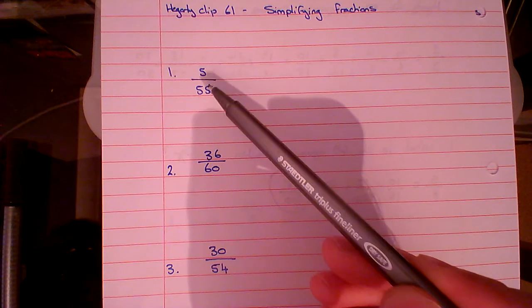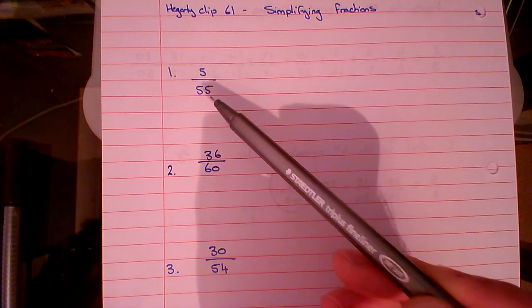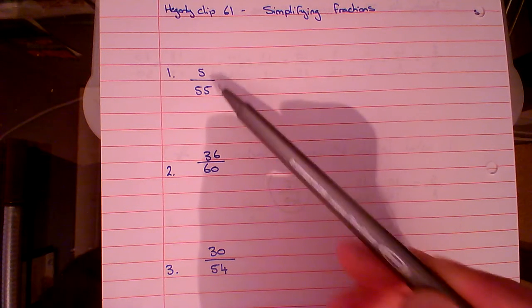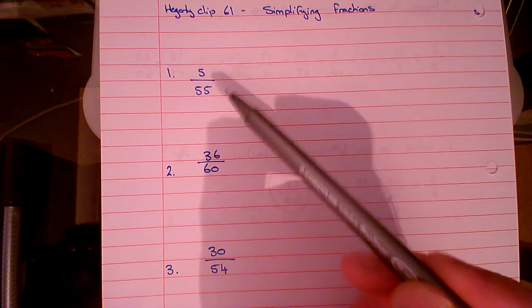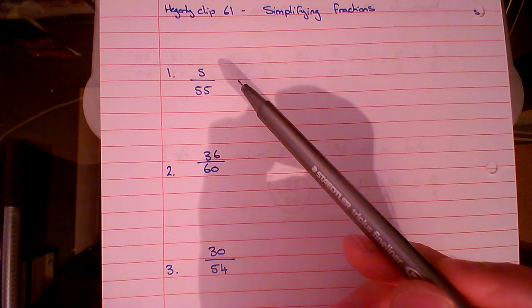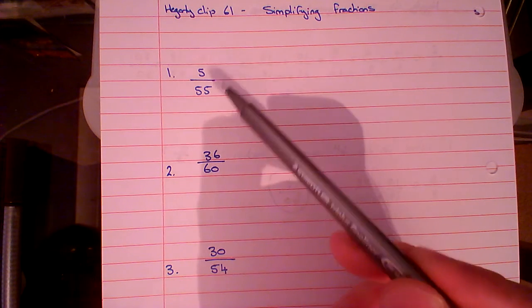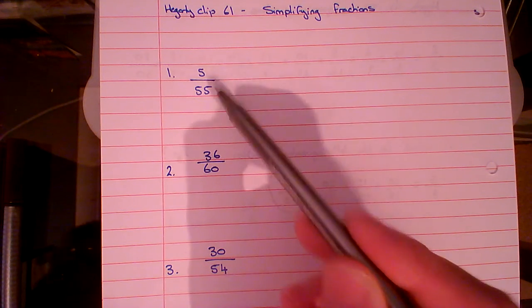I've got 5 over 55. So if I go through all my times tables, if I start at 2 times table, no, neither of them are in the 2 times table. 3, no, neither are in the 3 times table. 4s, no, because they're not even, so not in the 2s, they're not going to be in the 4s. And if I look there, they're in the 5 times table. 5's in the 5 times table, and 55, that's in the 5 times table. And the reason I know that is because the last digit of both numbers is a 5.